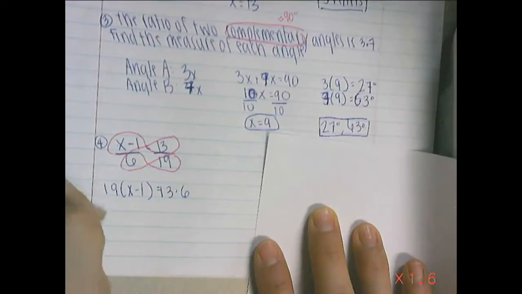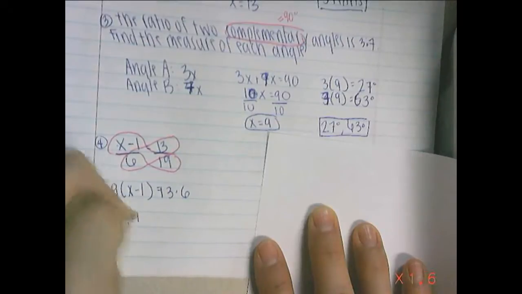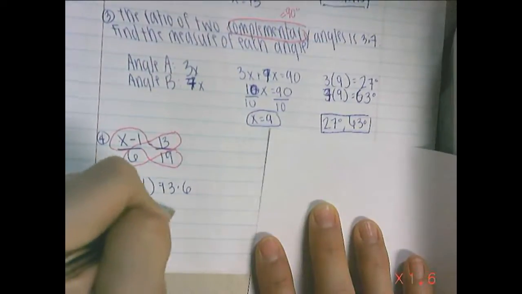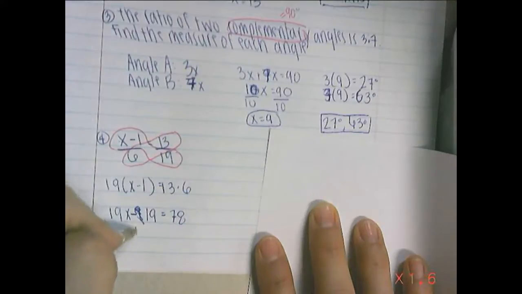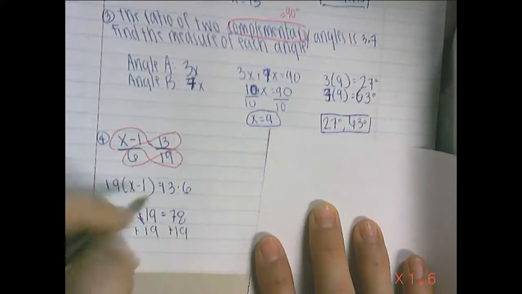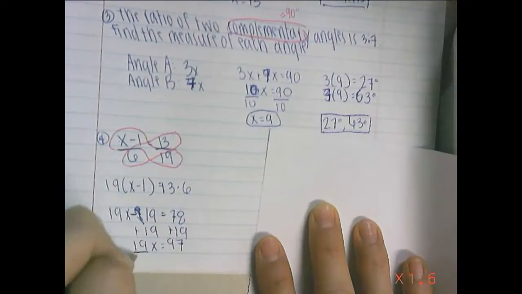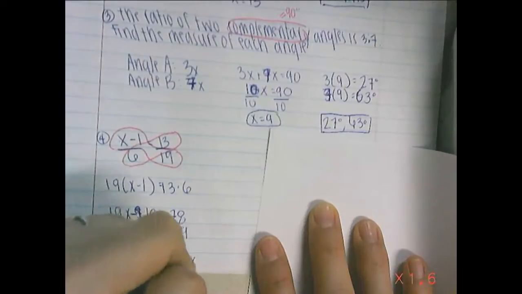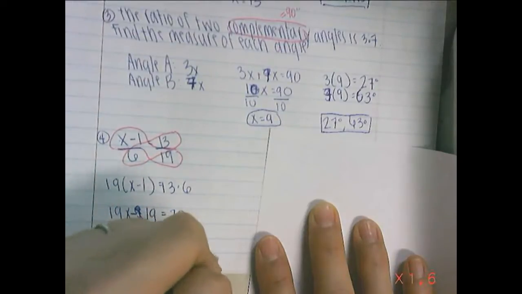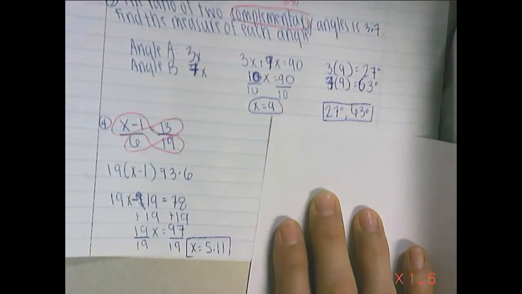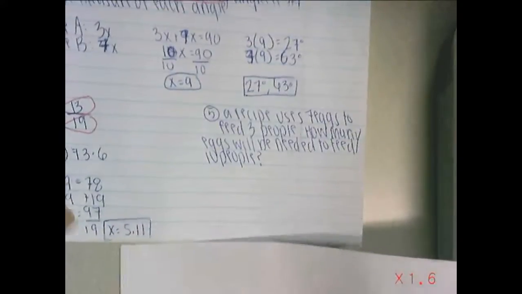Well, I'll end up with 19x minus 19 equals 78. I'm going to add 19 and add 19, and I'll end up with 19x equals 97. I'll divide by 19, divide by 19, and x equals 5.11. And that's your answer. And it's okay that it's a variable. I mean a decimal.